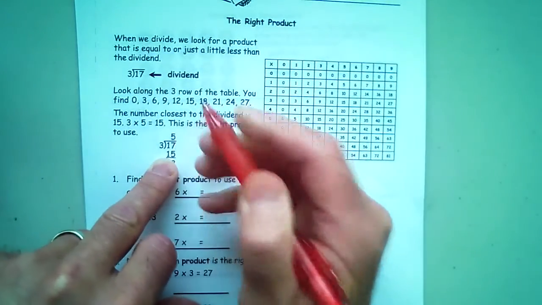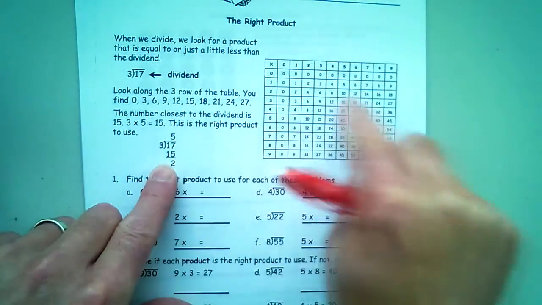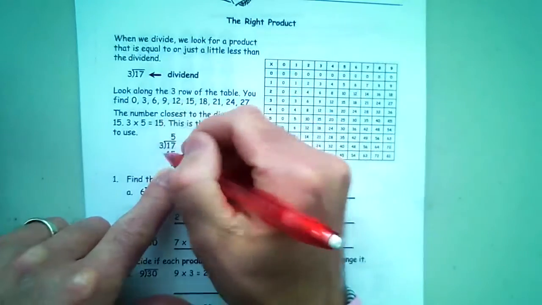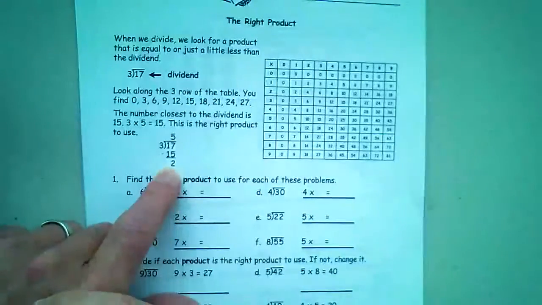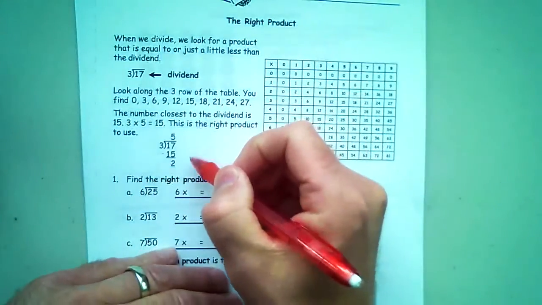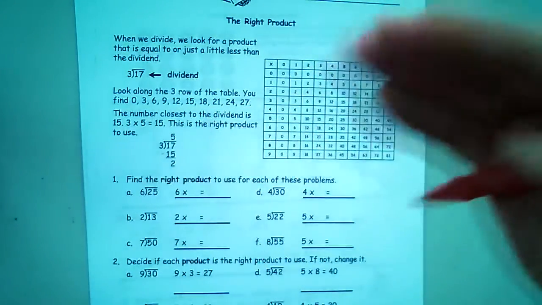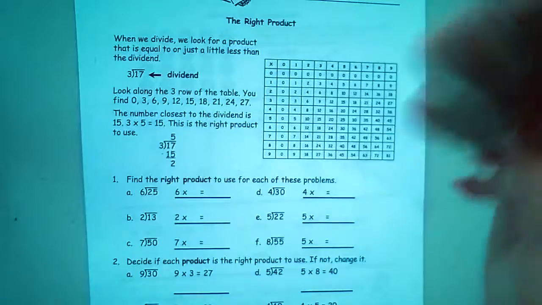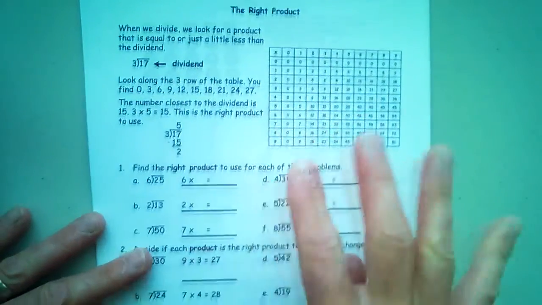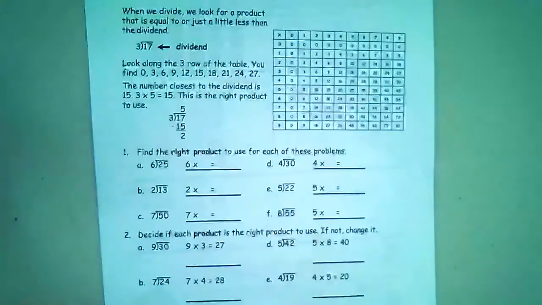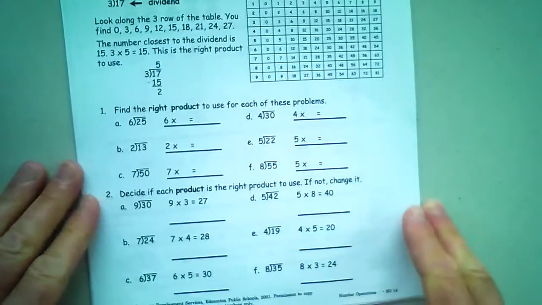Then you know that the 5 and the 3 equals 15. What they forgot to add here is you subtract. The difference between 17 and 15 is 2. When we get to the next sheet, we'll be talking about remainders, but for this one, they're not really worried about that. They just want to know the biggest number that can go in without going over. That's basically all this is today.